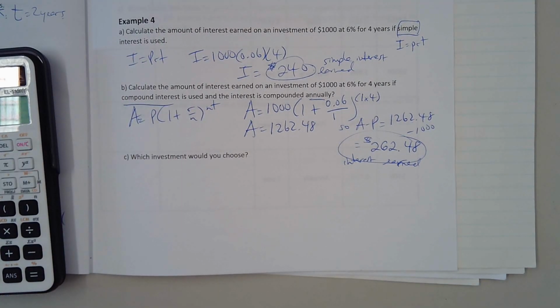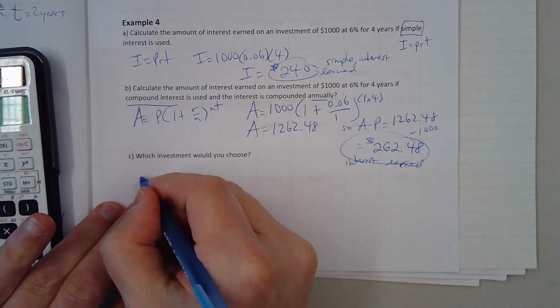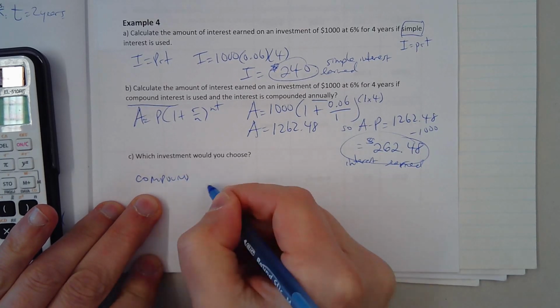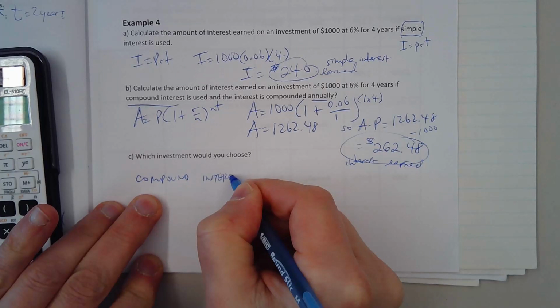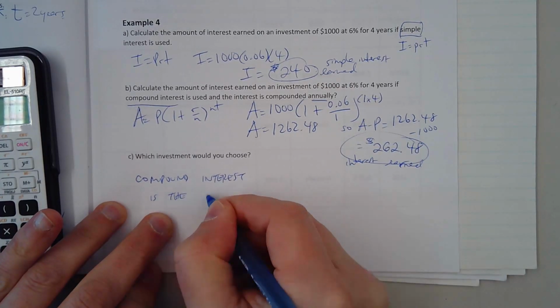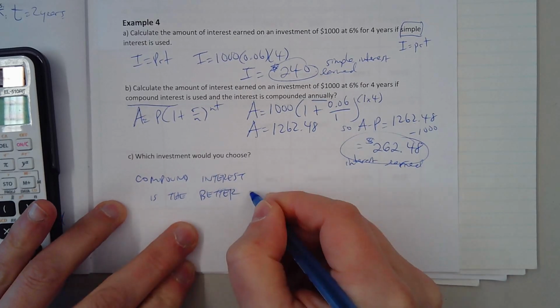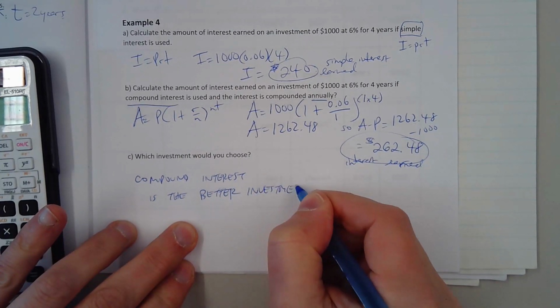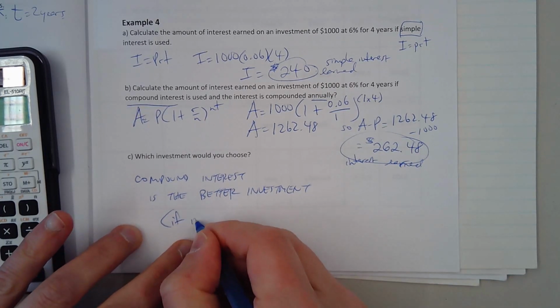C, we've already answered. If you're investing, which one would you choose, A or B? B, for sure, assuming you prefer to make more money rather than less. I think everyone's going to choose B. So compound interest is the better investment if interest rates are the same.